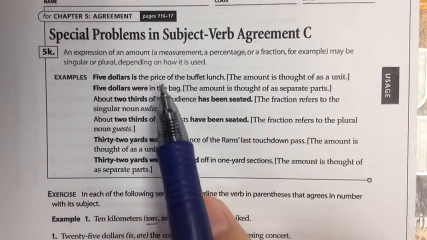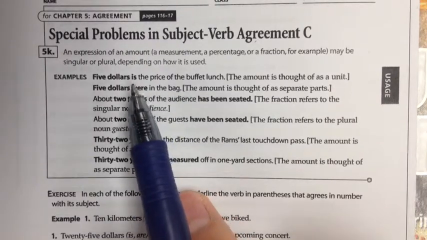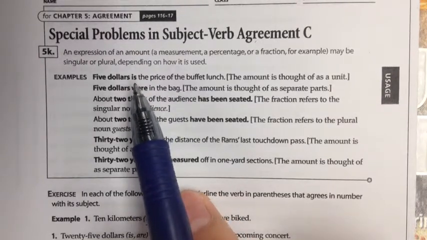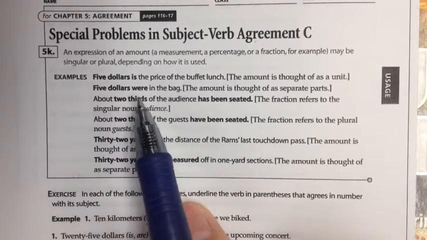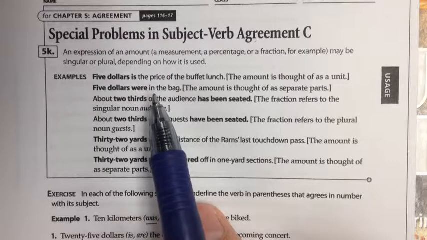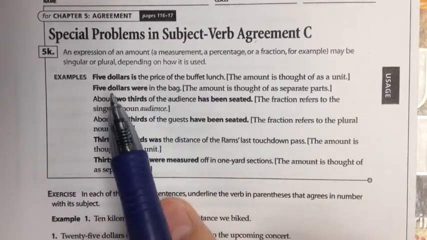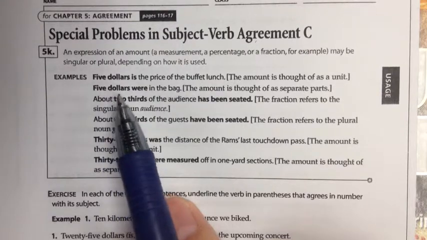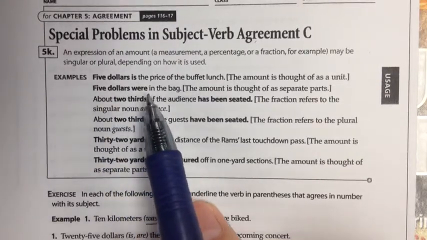So here's your clue, the price. That means singular, so use a verb with an S. But now we have $5 were in the bag. There's no clue here afterward that suggests that now $5 is singular. So now we can count them as $5 as a plural quantity.